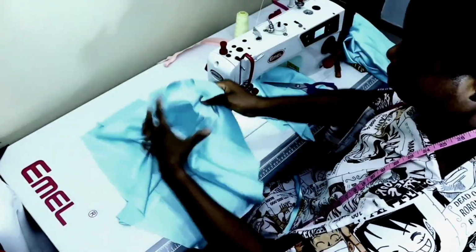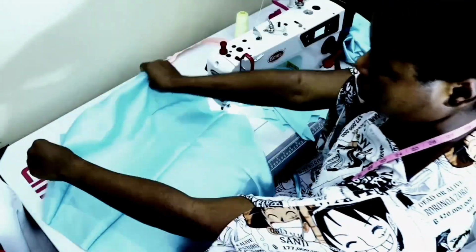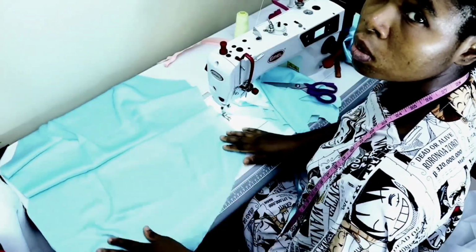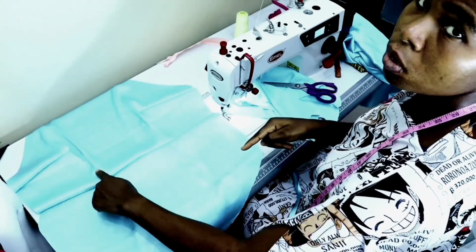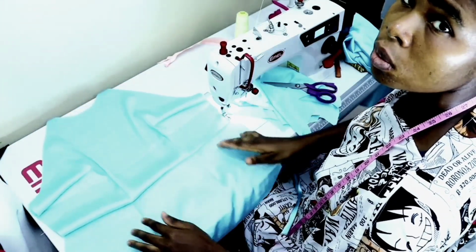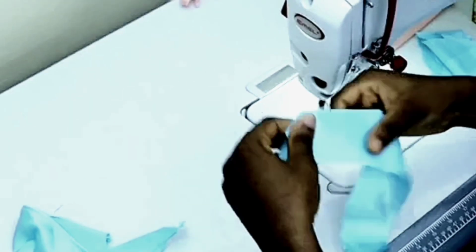Alright, so I'm done joining it together, and this is how it's looking. Ensure your darts are equal. Ensure the dart on the upper part and the lower part are on the same line.